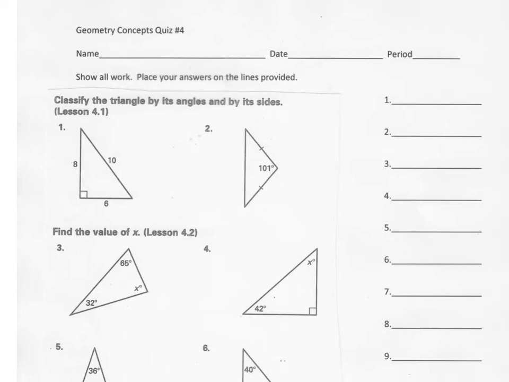Hello children, quiz number 4 for geometry. So let's take a look here. Make sure you put your name, date, and the period up at the top.